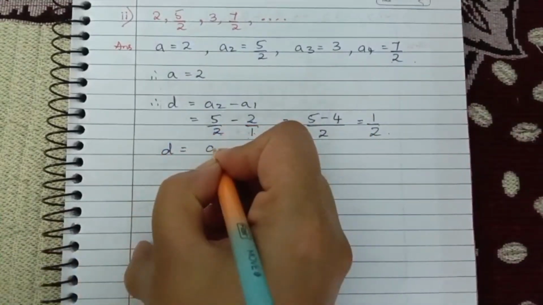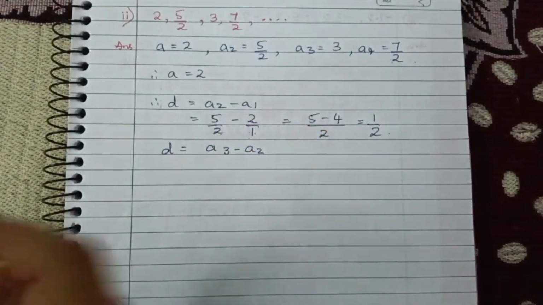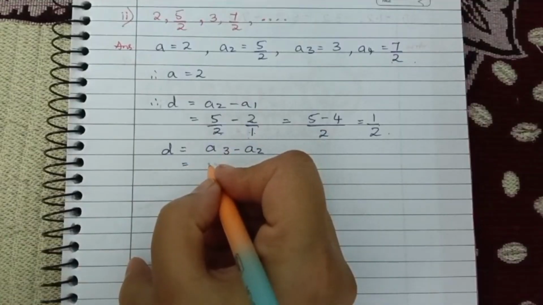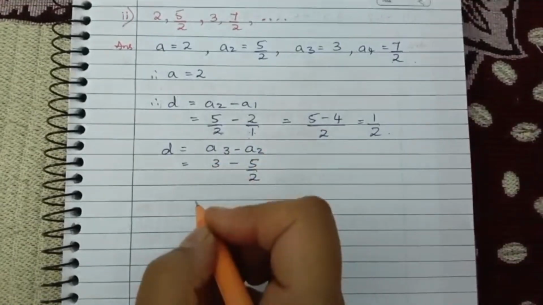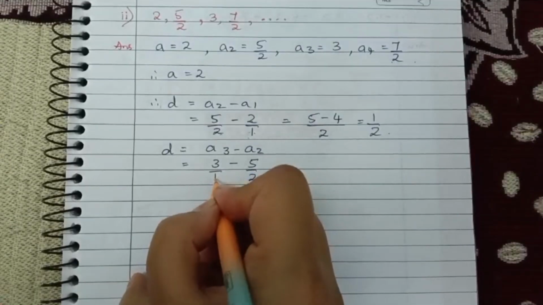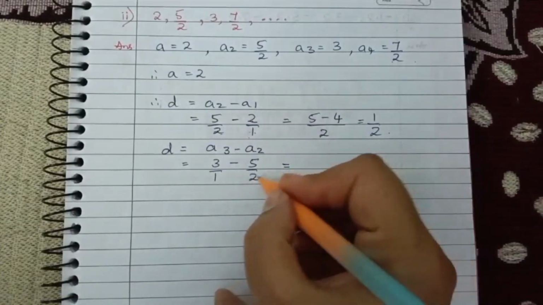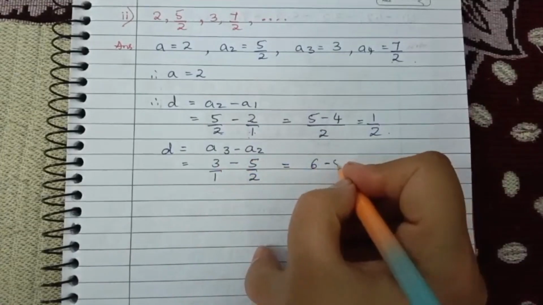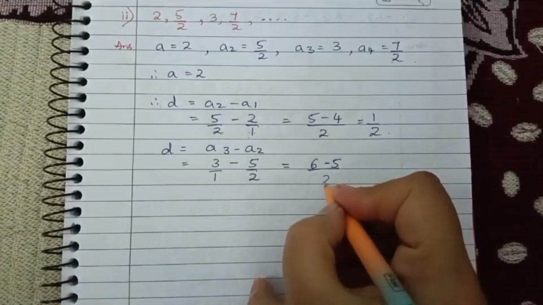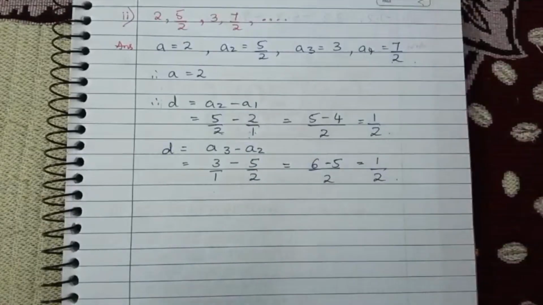Because we still have two terms, we have to find for those also. d is equal to a3 minus a2, that is 3 minus 5 by 2. Same, you have to take the denominator. If you cross multiply, 3 times 2 is 6 minus 5 times 1 is 5, over 1 times 2 is 2. 6 minus 5 is 1 by 2.